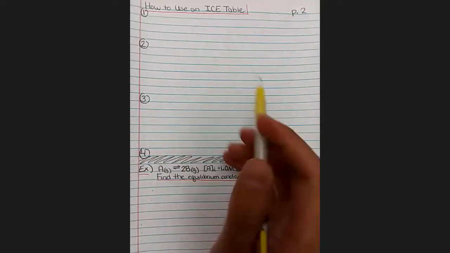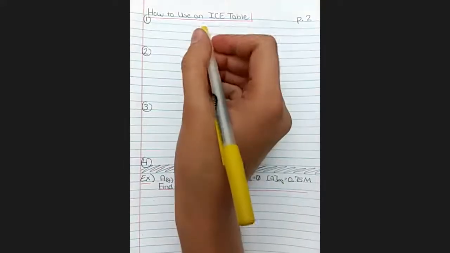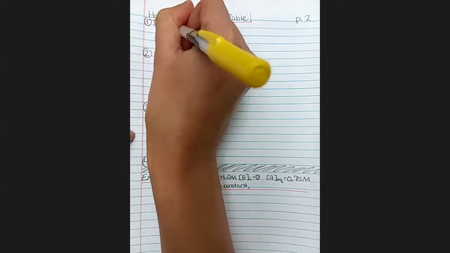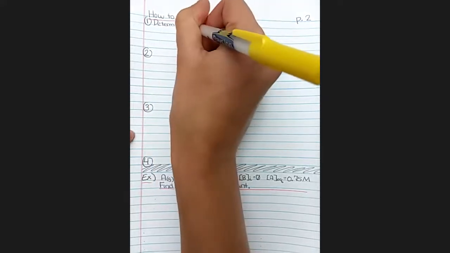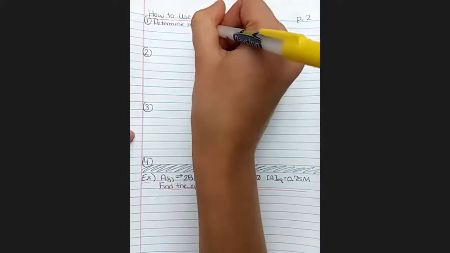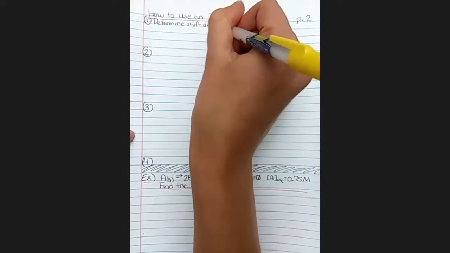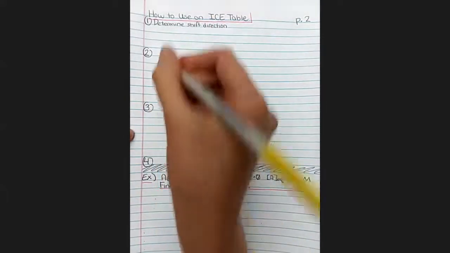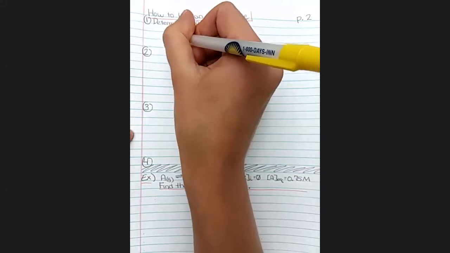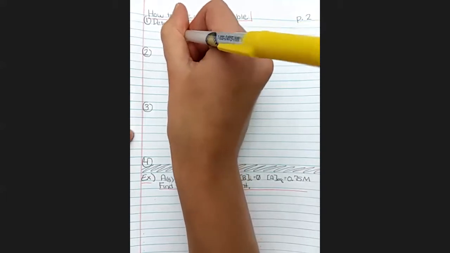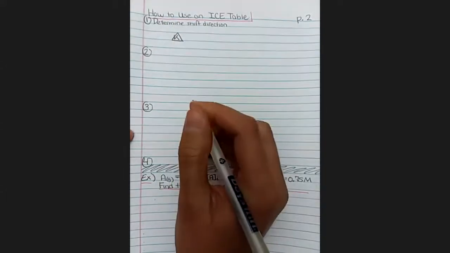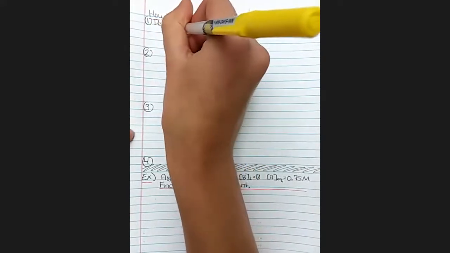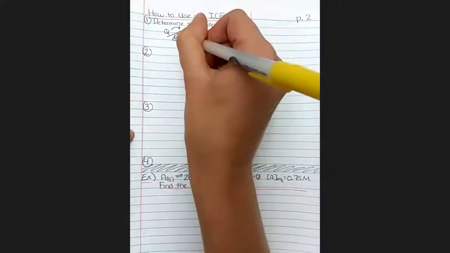All right, how to use an ICE table. So the first thing we do when we use an ICE table is determine the shift direction. The good news, we already talked about how to do this. This is our balance beam problem. This is where we're going to say, what is our K value? And we're going to say, what is our Q value? And we're going to figure out which way the reaction is going to shift.